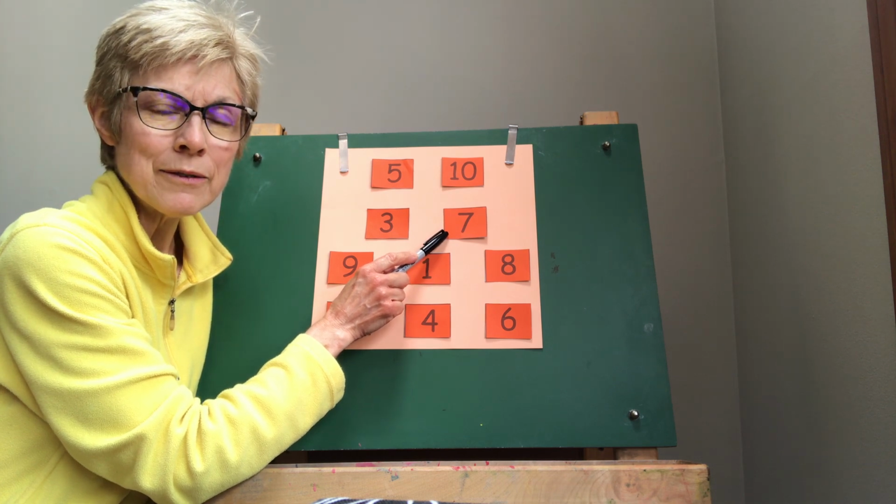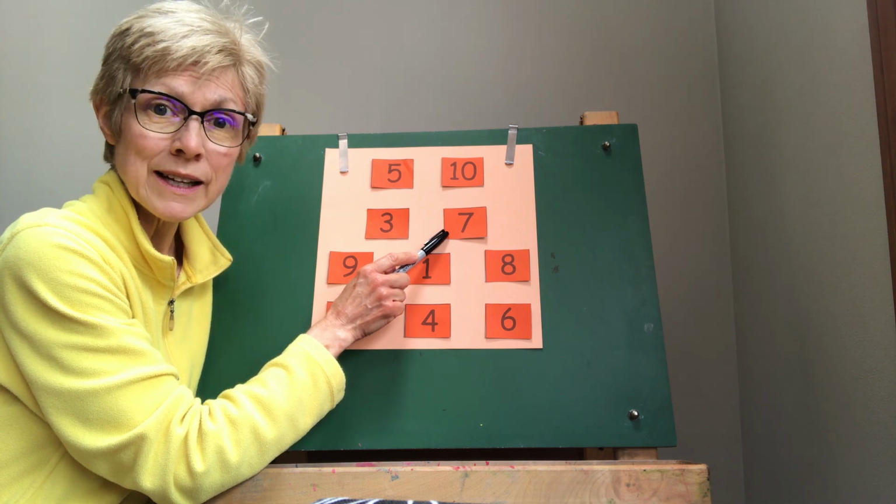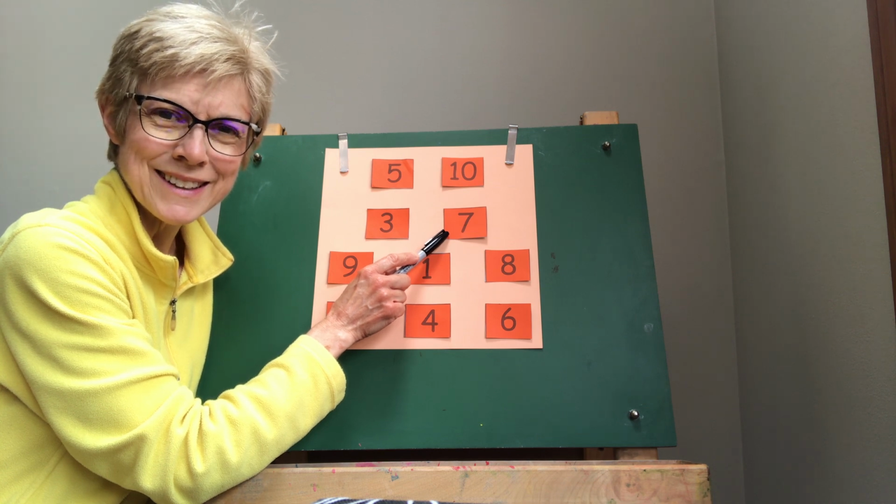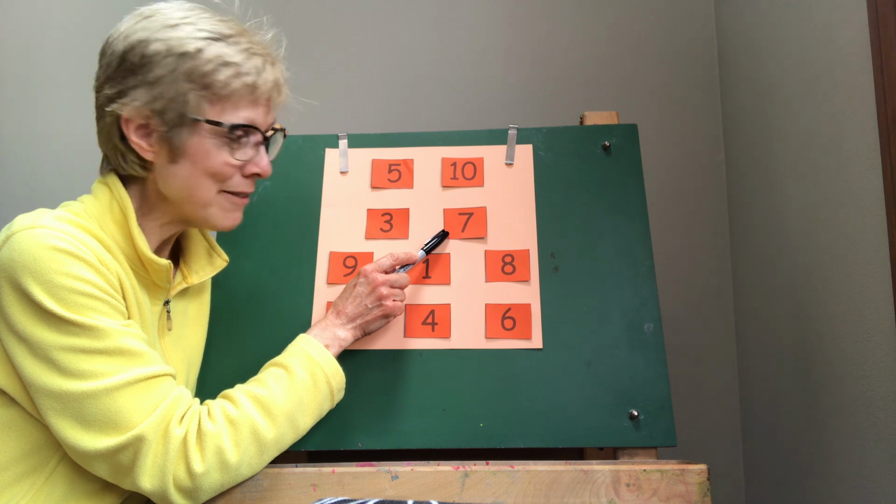This number goes straight across the top and an angle line down. When we think of this number, it doesn't look like any of the others, does it? Can you name that number? Hey, you're right, it is 7.